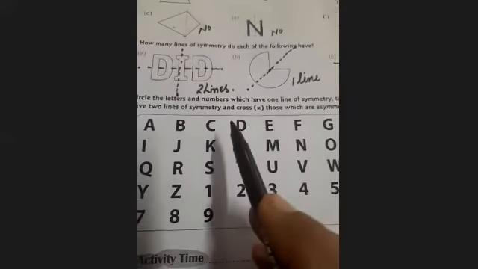Which letter has one line of symmetry? We will circle that. Okay, and tick the ones which have 2 lines of symmetry. Which letter has 2 lines of symmetry? We will tick. Okay, and cross those which are asymmetrical.